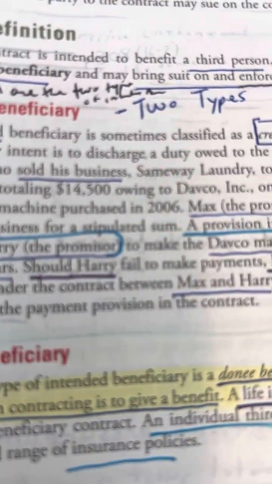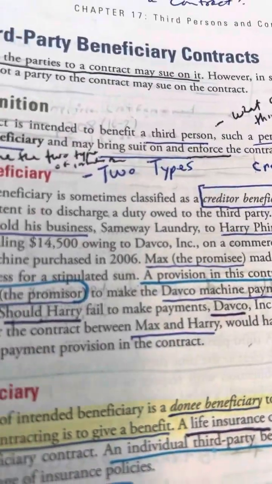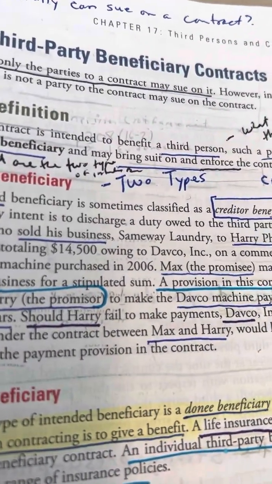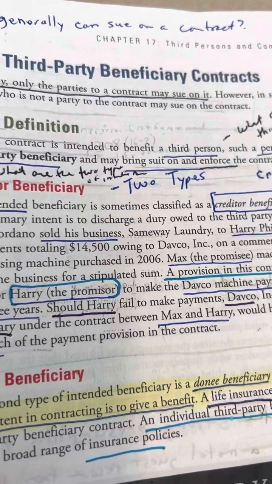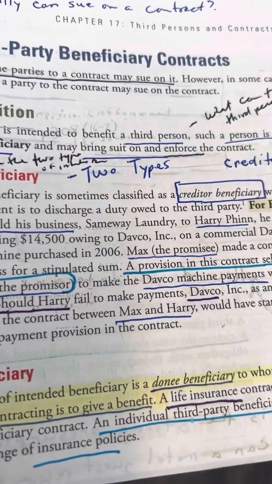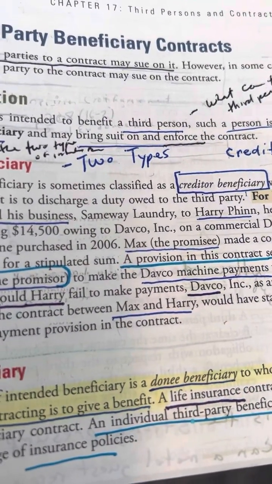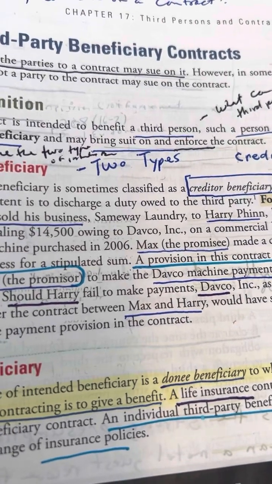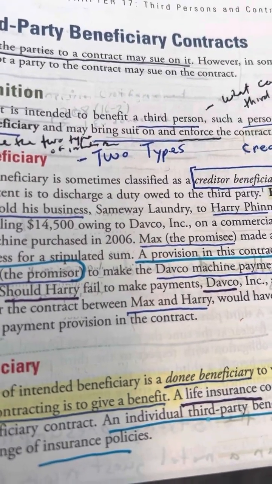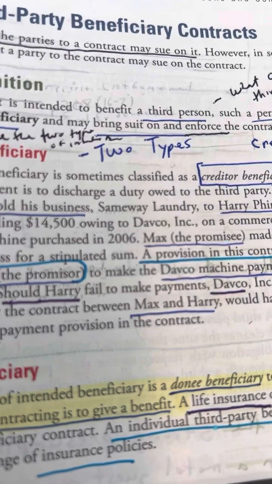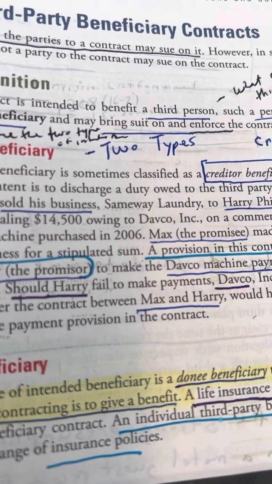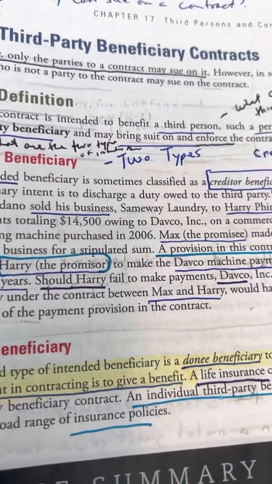Oh, there it is, 17-1A, CPA examination. When a contract is intended to benefit a third person, such a person is an intended third-party beneficiary, and may bring suit on the enforcement of the contract.